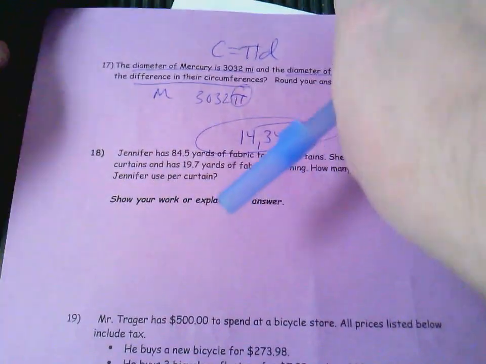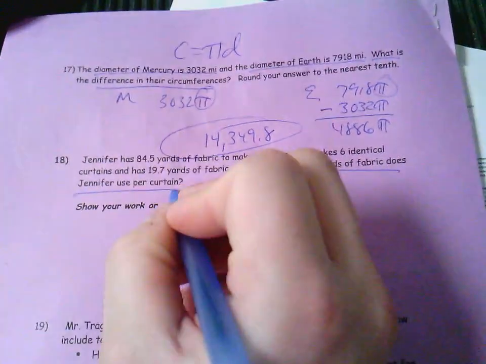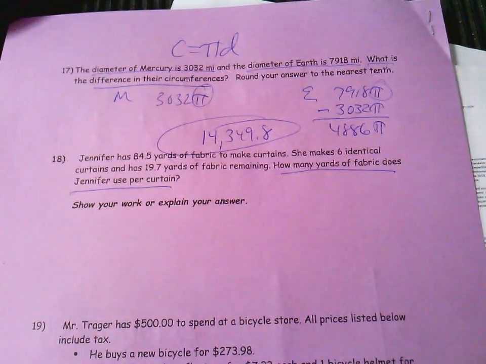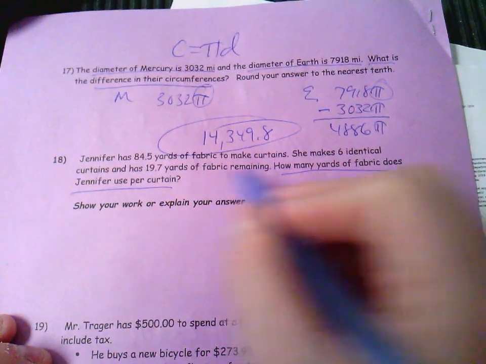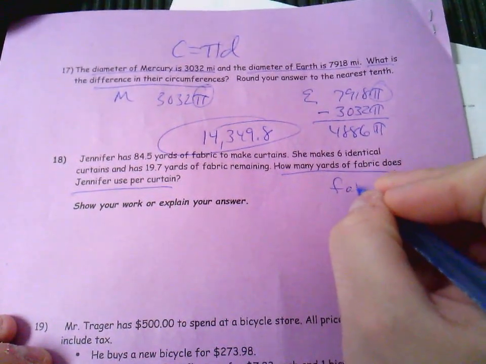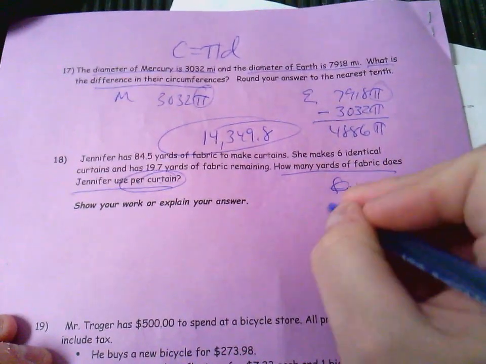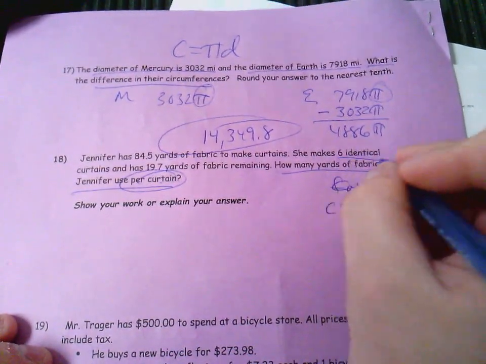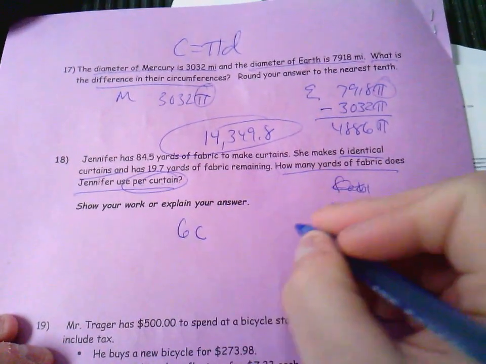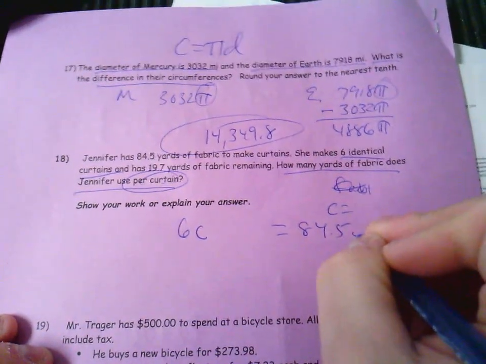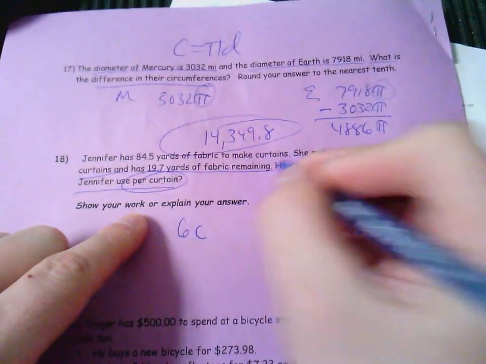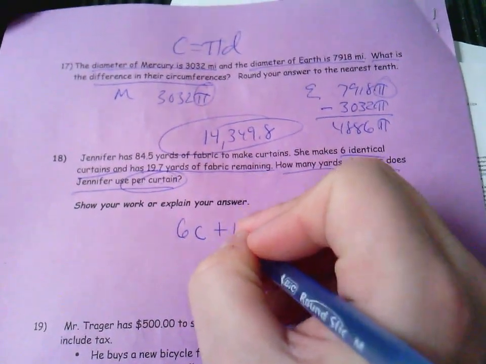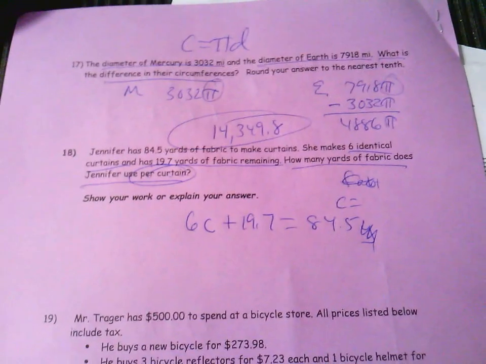And there was number 2. How many yards of fabric does Jennifer use per curtain? All right, so she makes fabric per curtain. So we're looking for curtain. C equals curtain. She makes 6 curtains, 6C. She has a total of 84.5 yards of fabric. 19.7 yards remaining, that's the additional amount. So there's what my equation looks like.